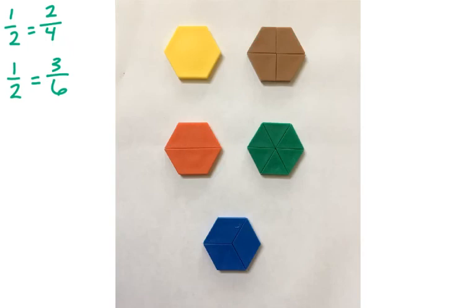Do you see any other equivalent fractions? Let's take a look at the green hexagon and the blue hexagon. Do you see anything there? What if I outlined this right here? Do you see an equivalent fraction?